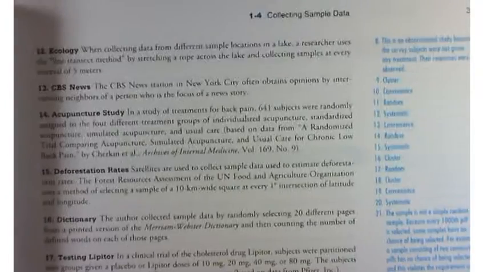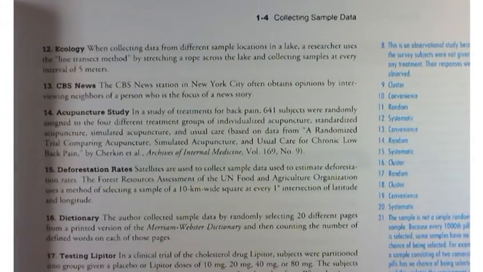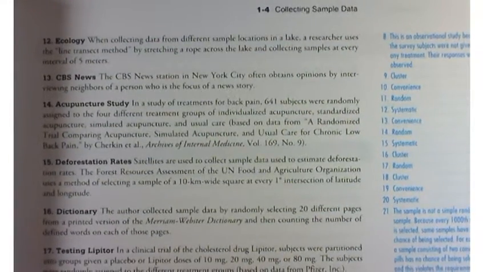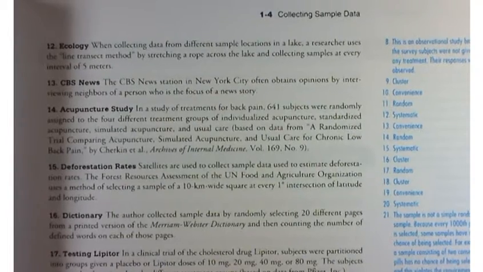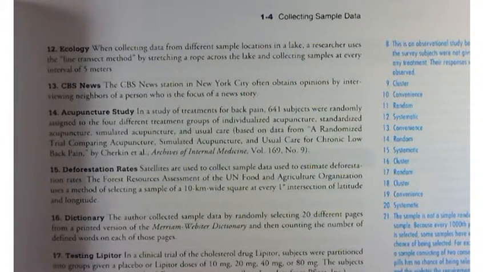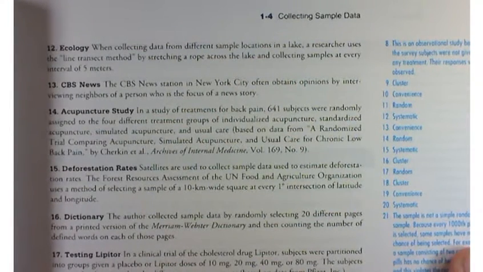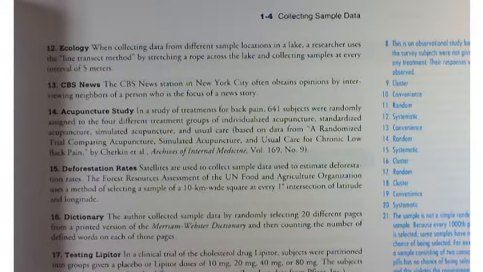So let's move on to problem number 12. When collecting data from different sample locations in a lake, a researcher uses the line transect method by stretching a rope across the lake and samples at intervals of every 5 meters. Stratified? It's regularly every 5 meters. So stratified, or not? That's systematic. Every 5 meters.